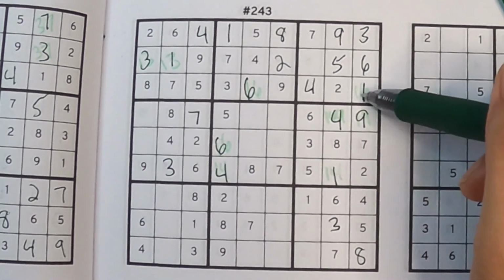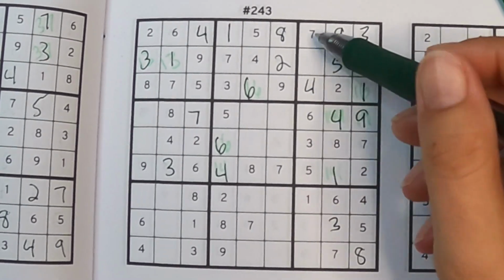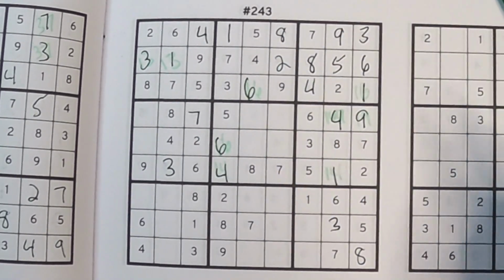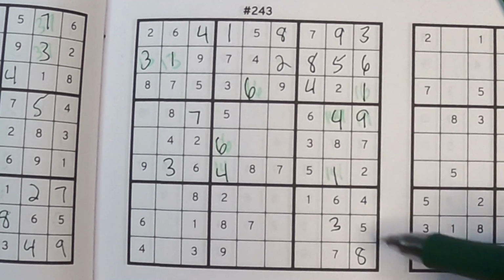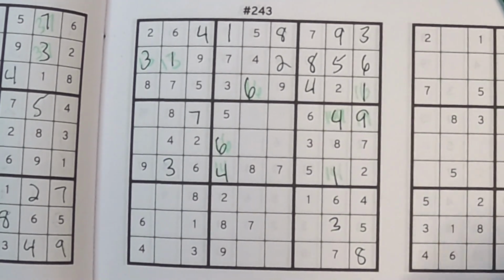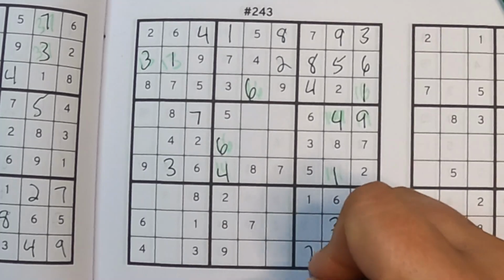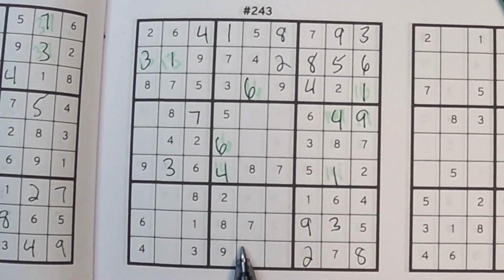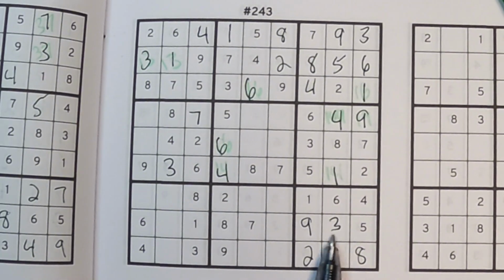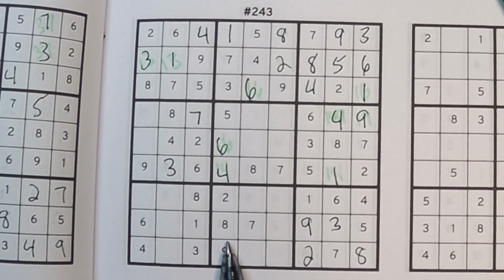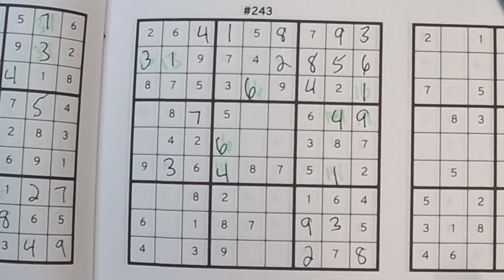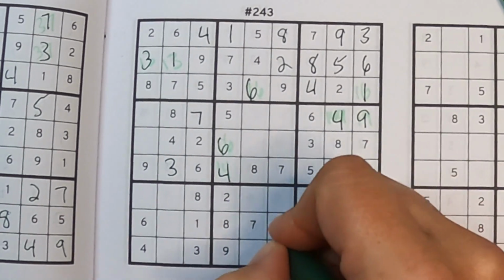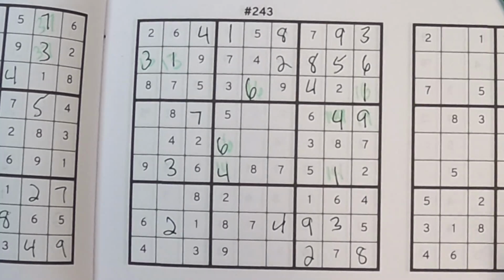For this box now, we've got 1, 2, 3, 4, 5, 6, 7. We're missing an 8. For this box, we're missing 2 and 9. We've got a 9 here, so 2, 9. For this row, we're missing 2 and 4. We've got the 2 here, so 4, 2.